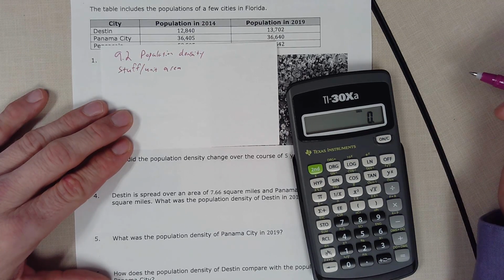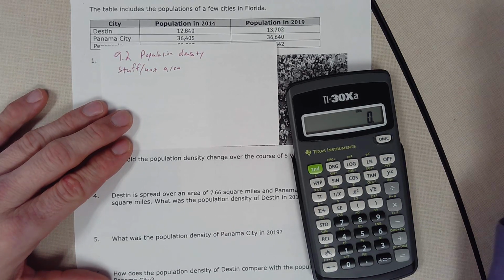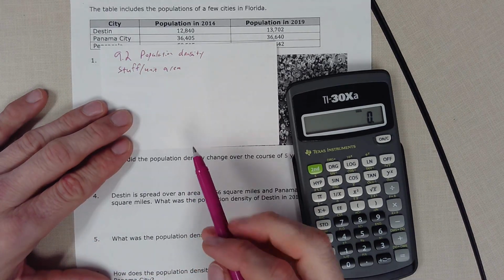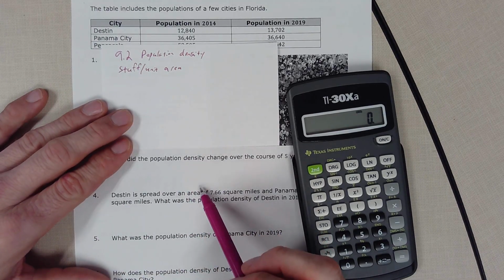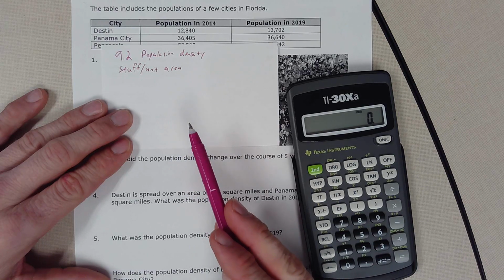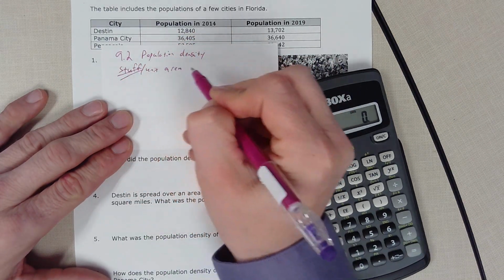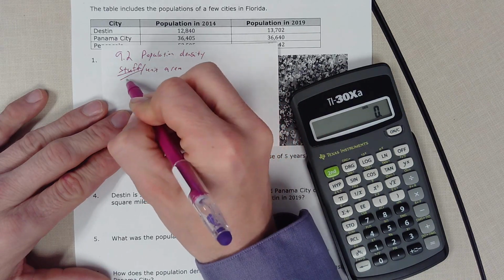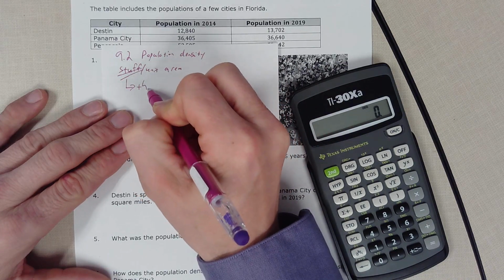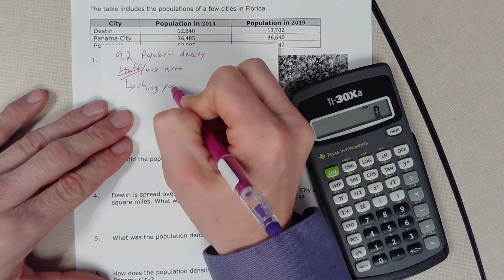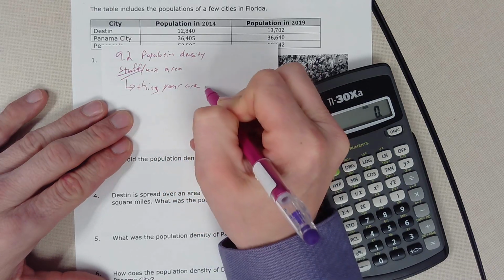Okay, so if I'm given, you have to read these sentences and pick out what the stuff is, and then you're going to be given a single thing you're measuring.